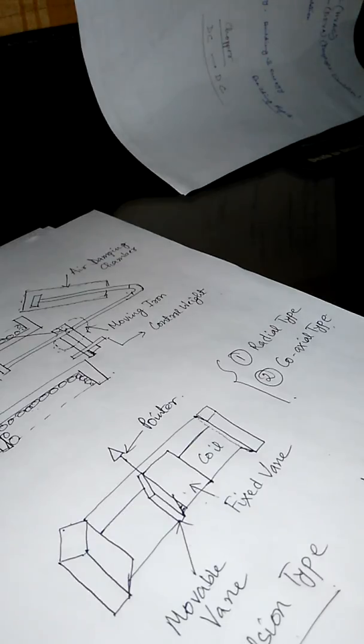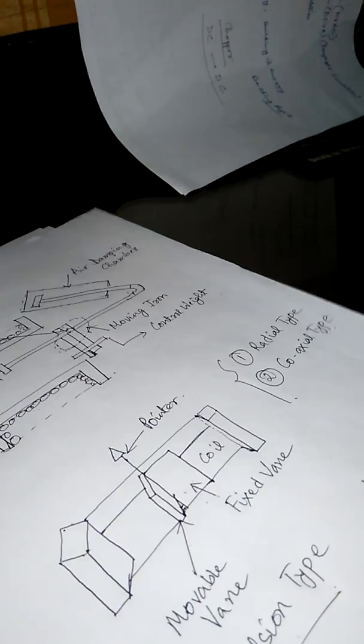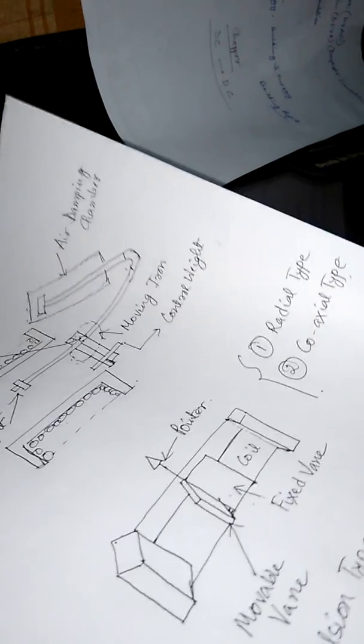Now, when we are considering these types of instruments, we have to go through the basic equations, because when we consider deflection torque, controlling torque and damping torque, there will be some mathematical equations, like we already did for the PMMC type instrument.